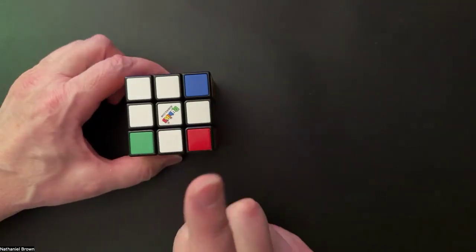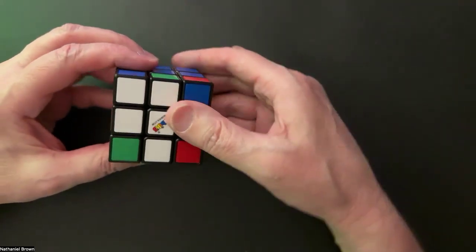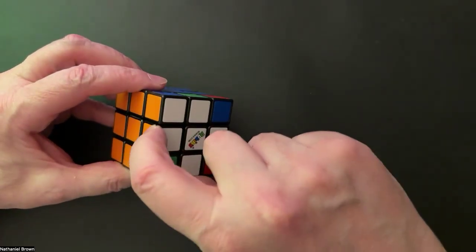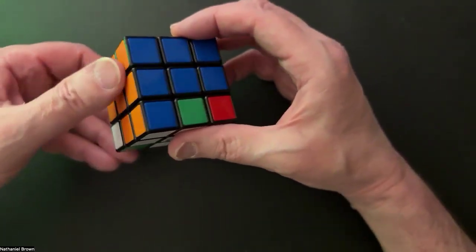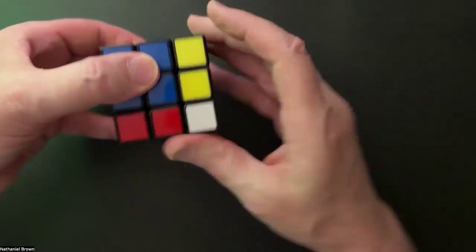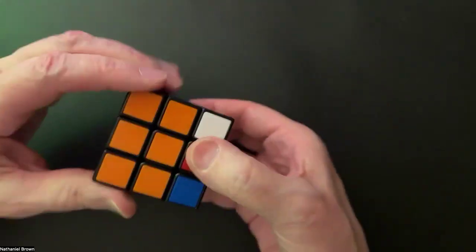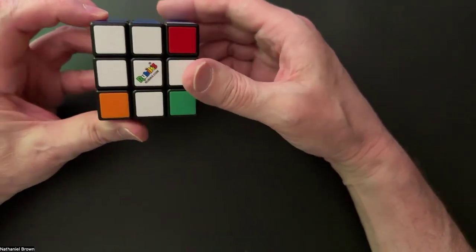What pattern is this? Doesn't that look like pattern A? Pattern A. And in the white corner on the bottom face, we have the adjacent squares of the same color. Looks good. Down, across, down, across twice, up. Realign. Another pattern A. Okay.